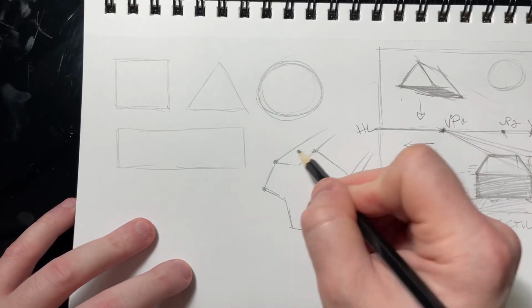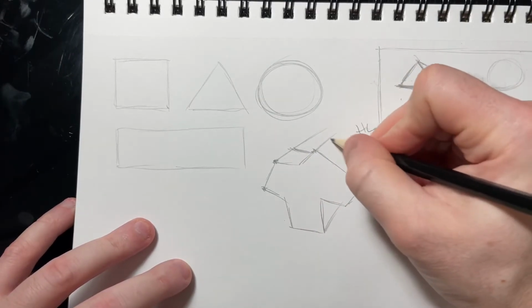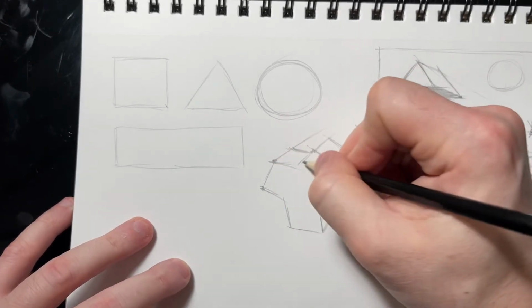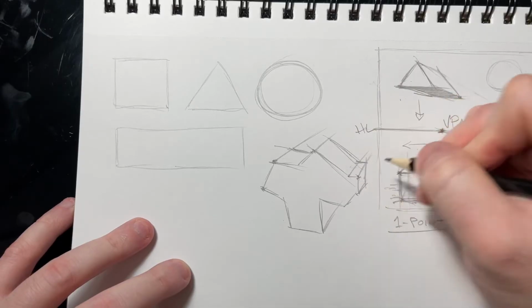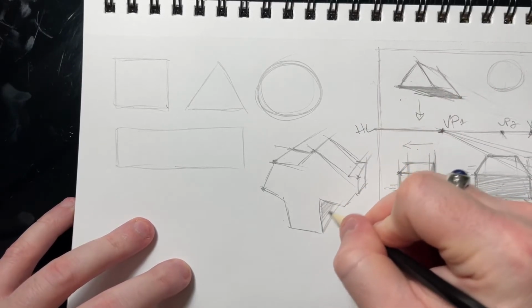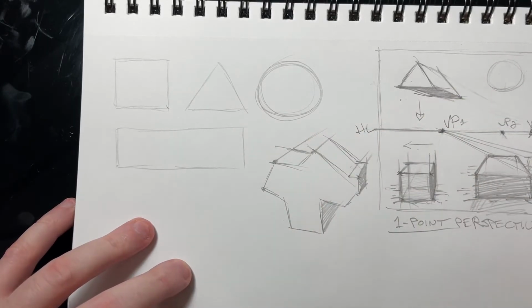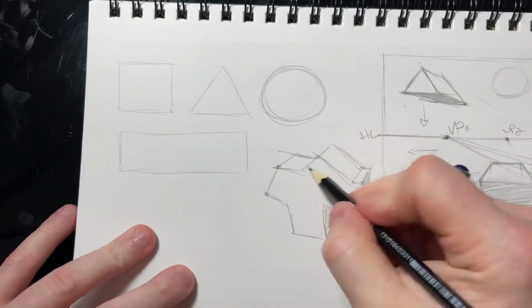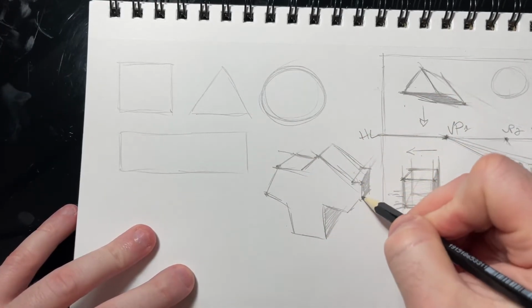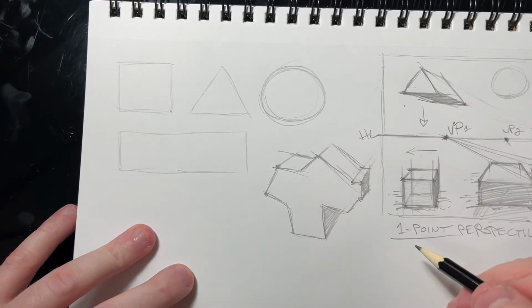And then you just decide how thick you'd want this object to be. And then you just parallel. And now you've got a very strange looking prism with many sides, many edges to its face.